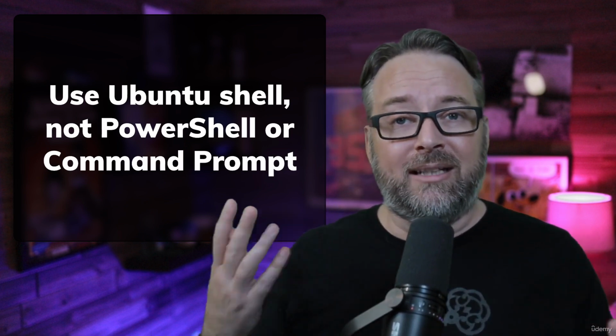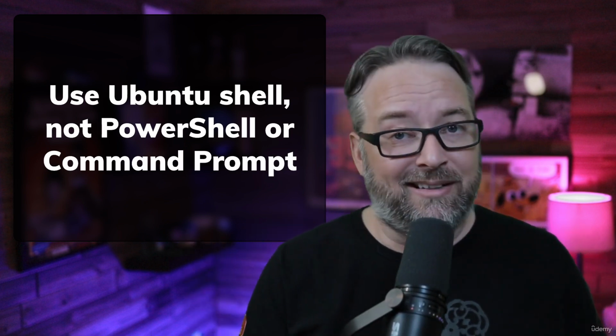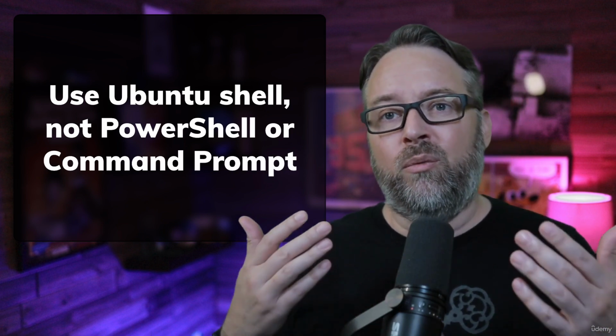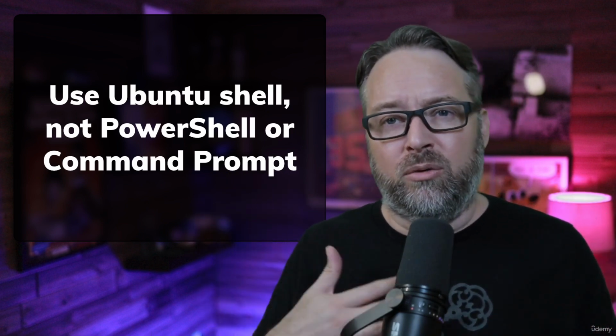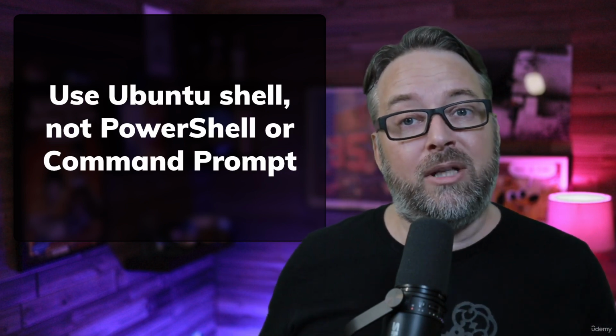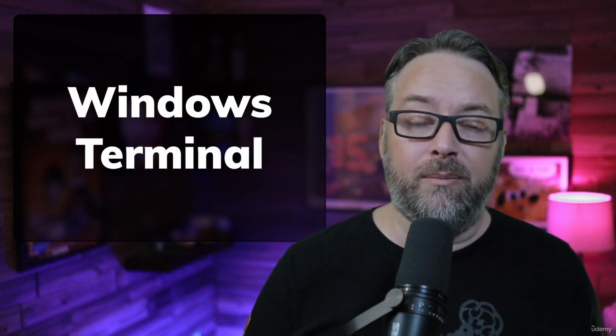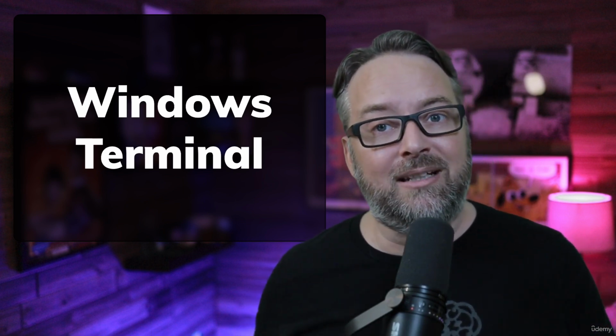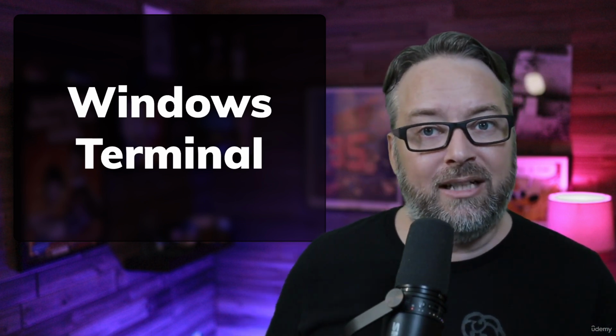because the rest of us on Mac and Linux are all using Bash and ZSH and shells from Unix. But in here with Windows, we technically have PowerShell and the older command prompt, but no more. Microsoft is recommending you use something new called the Windows Terminal, which is automatically installed on Windows 11, but on Windows 10, you can get it for free from Microsoft in the store.